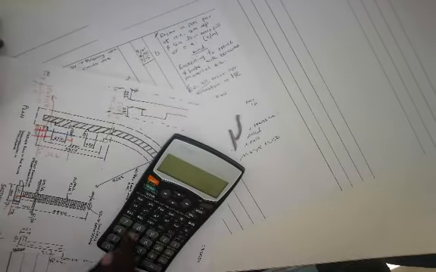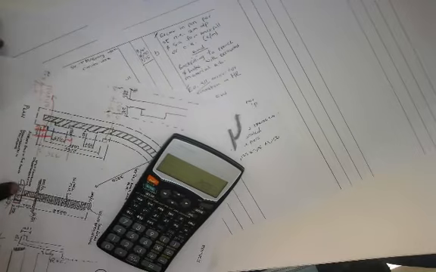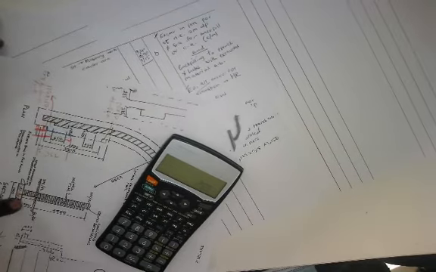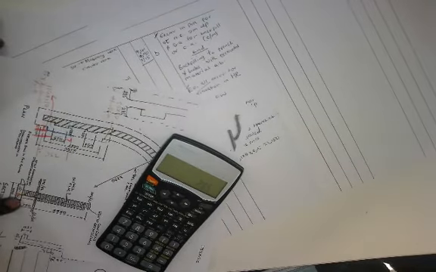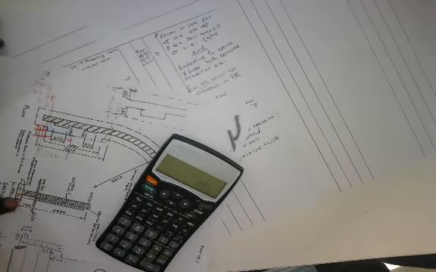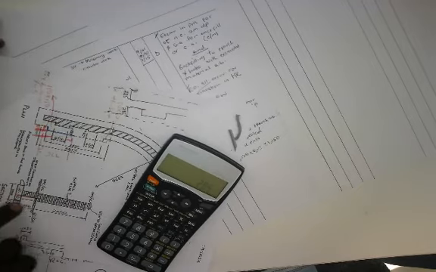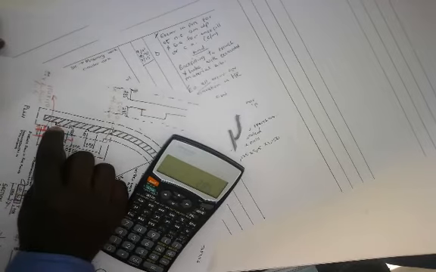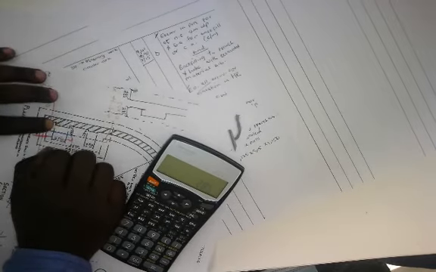What I want us to agree on is that from my calculation, it's 900 minus 330, which is the wall thickness, and divide that answer by 2.